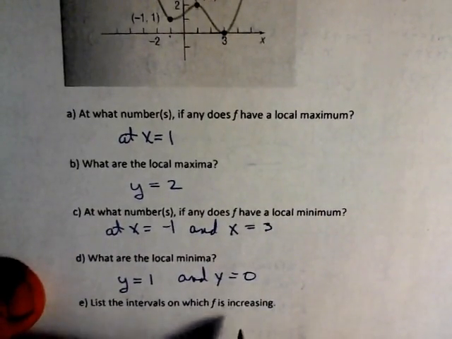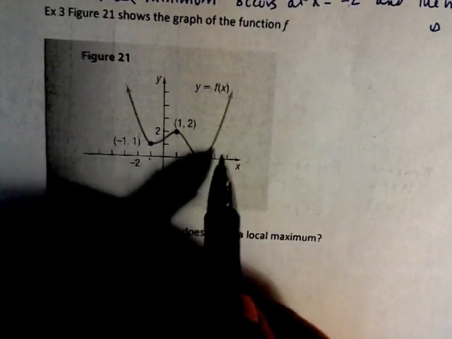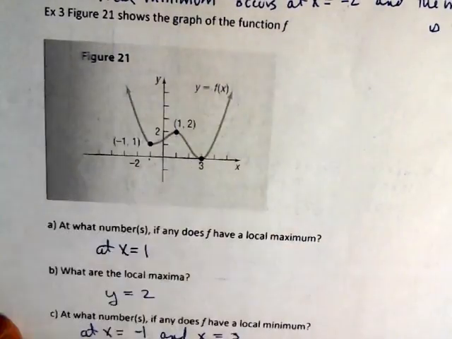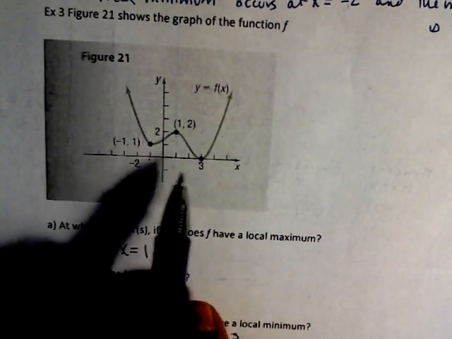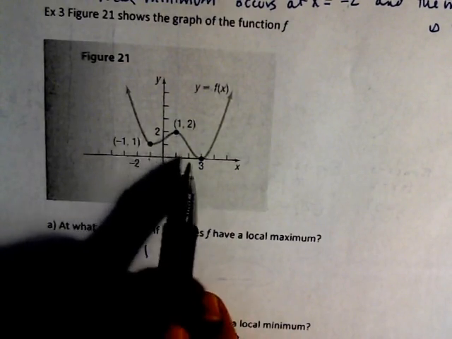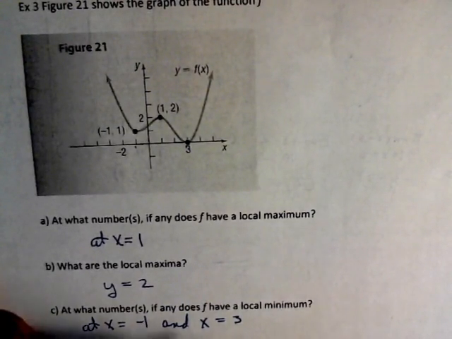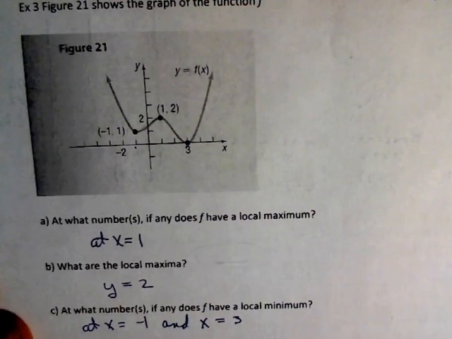Now, where is F increasing? Well, it's increasing from here to here and from here to infinity. So again, remember, you're looking at your X values. So from X is -1 to X is +1. Using an interval, we can do that. It's not a point, it's an interval.